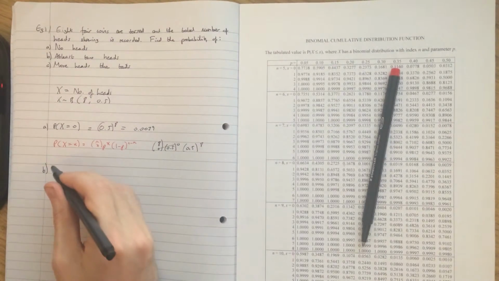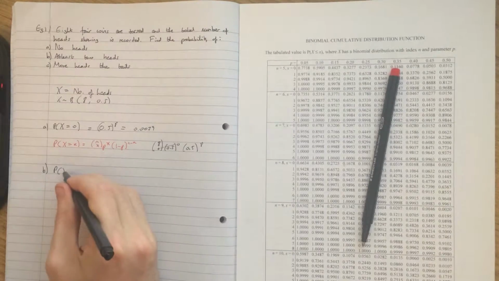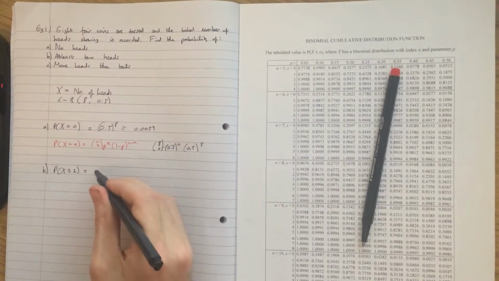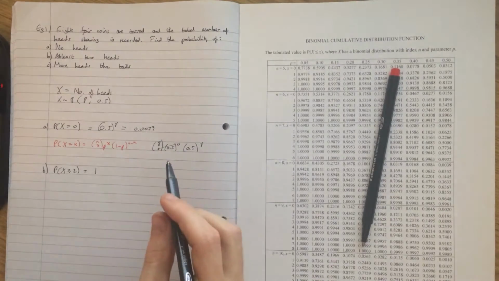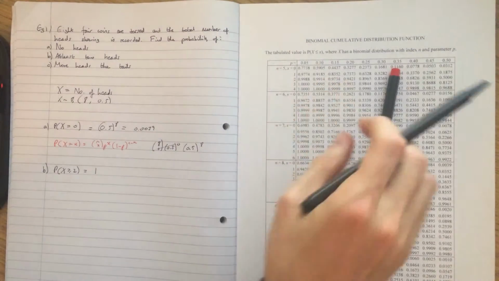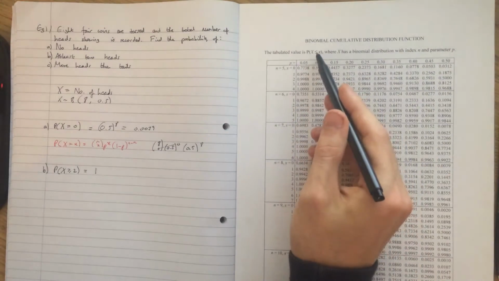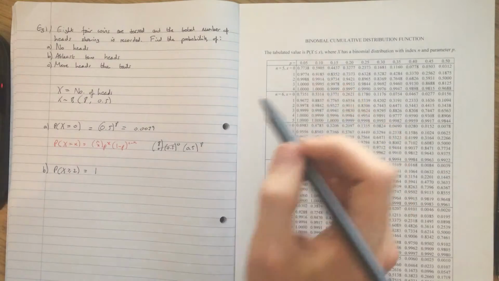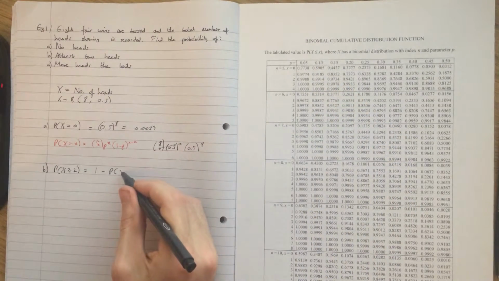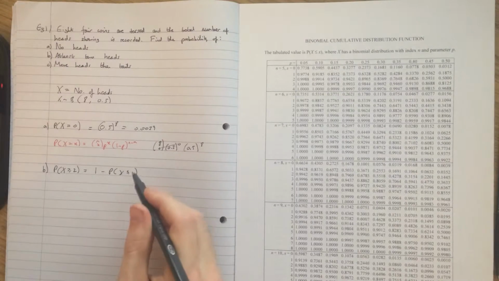Part B, at least 2 heads, so we want the probability of x being greater than or equal to 2. All the probabilities add up to 1, and our table uses values of the probability of x being less than or equal to our random variable. So the best way to solve this would be to do 1 minus the probability of x being less than or equal to 1.